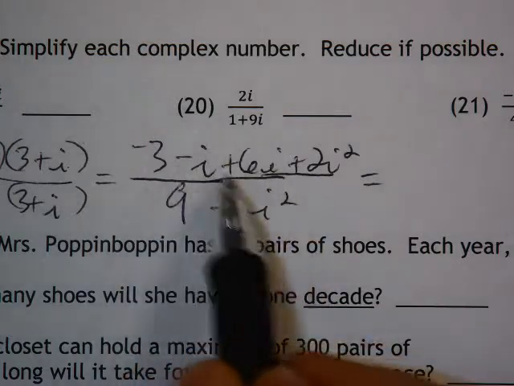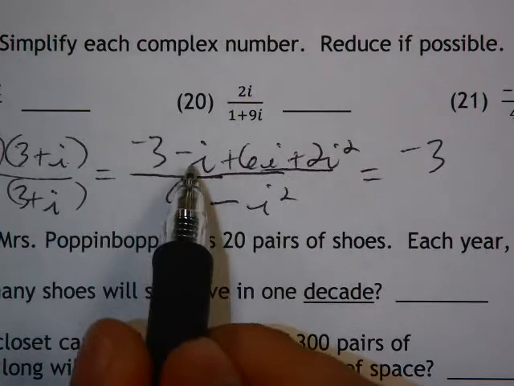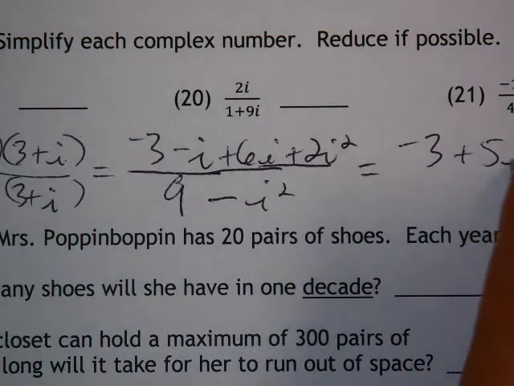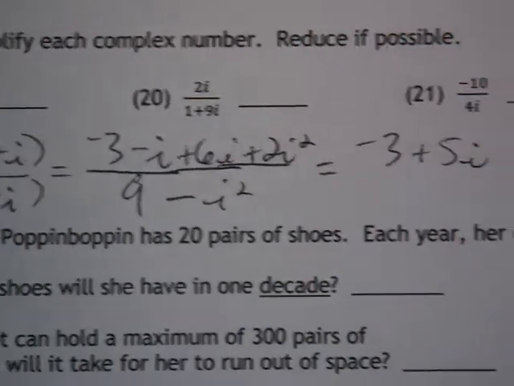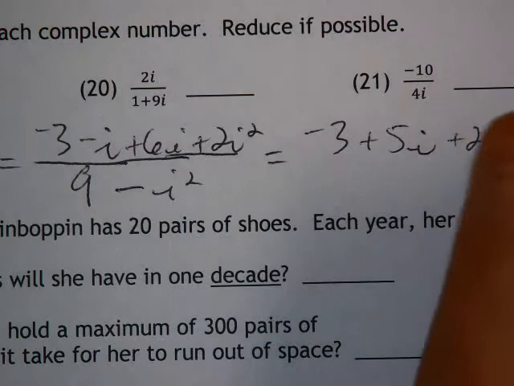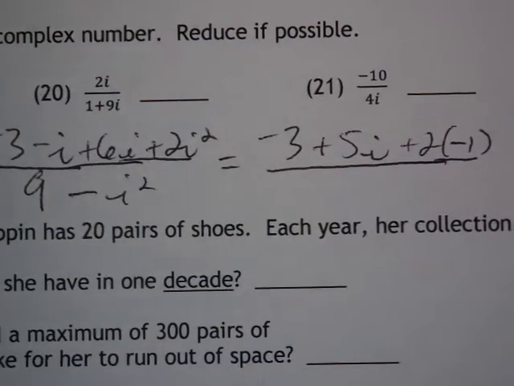Now I'm going to combine terms and simplify. Negative 3 doesn't change yet. Negative i plus 6i becomes positive 5i. 2i squared becomes 2 times negative 1. Remember, i squared always substitutes to negative 1.